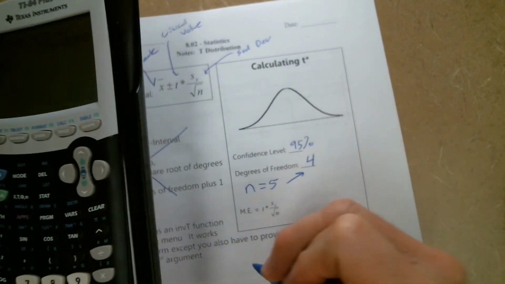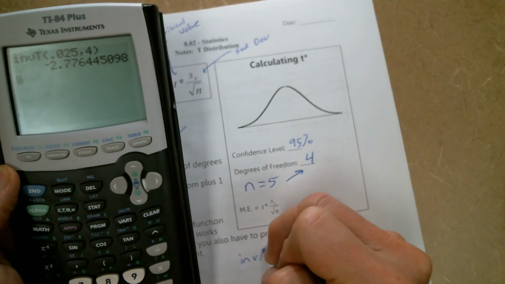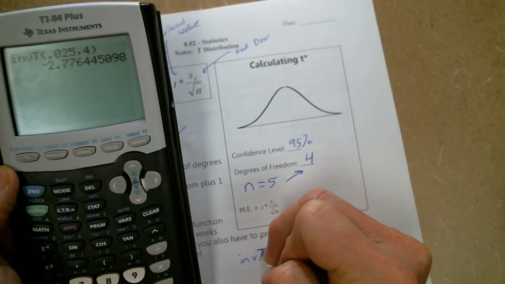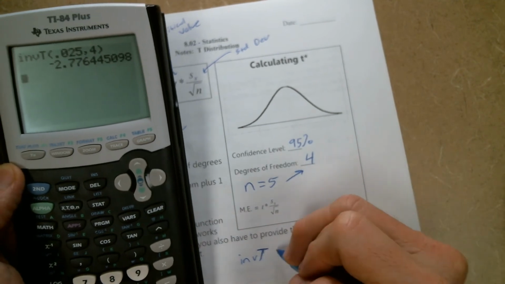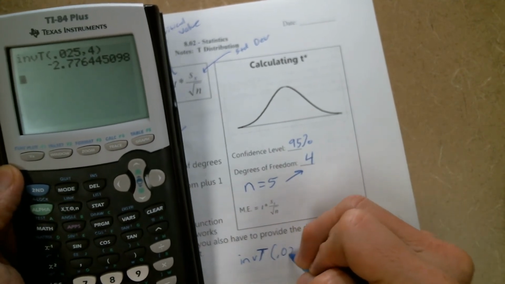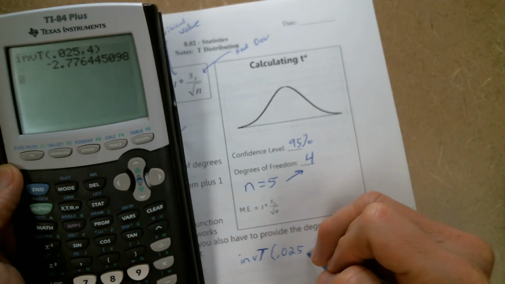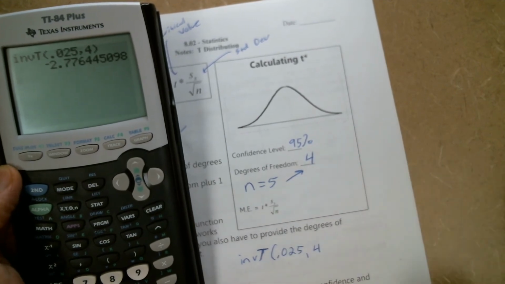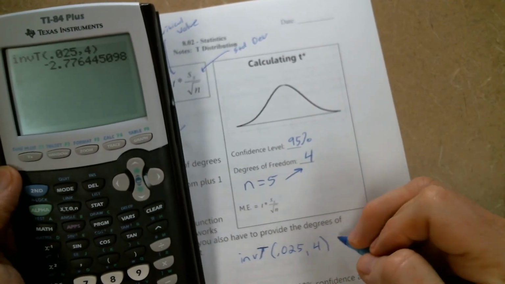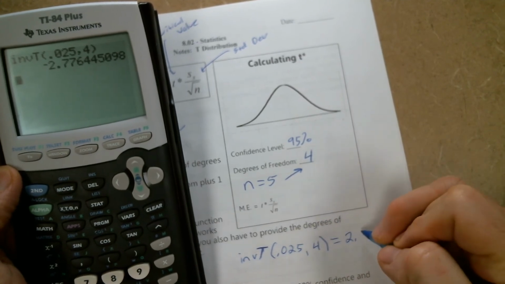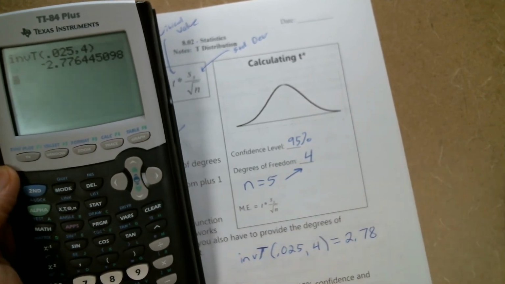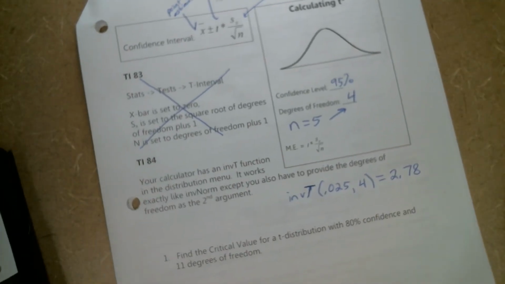So let's just say inverse t. Now it's not inverse norm, it's inverse t of 0.025 when there are 4 degrees of freedom equals 2.78. Now, compare that to inverse norm.